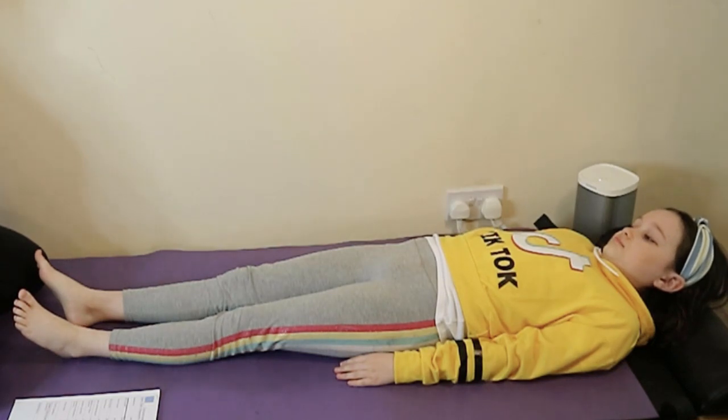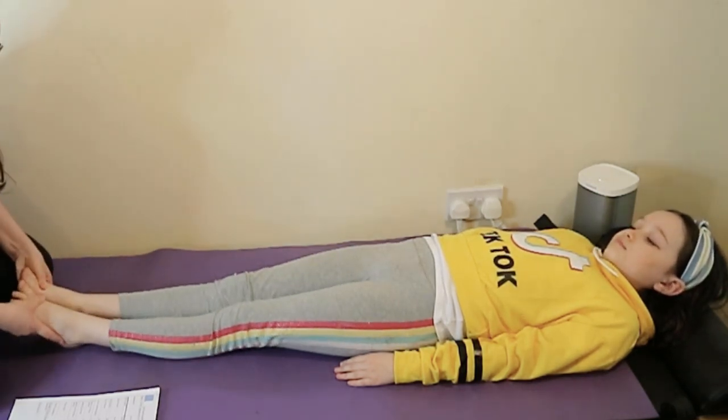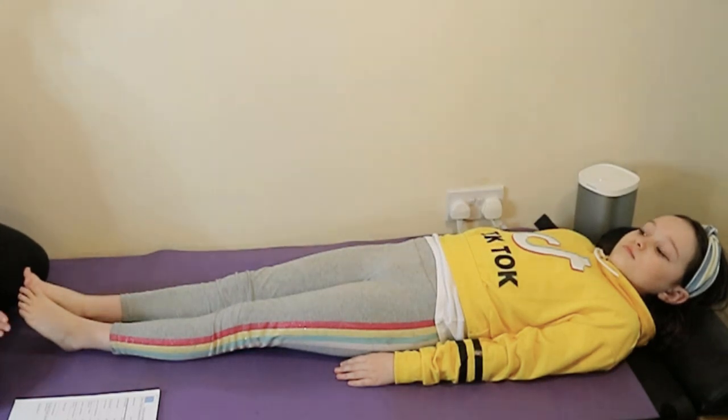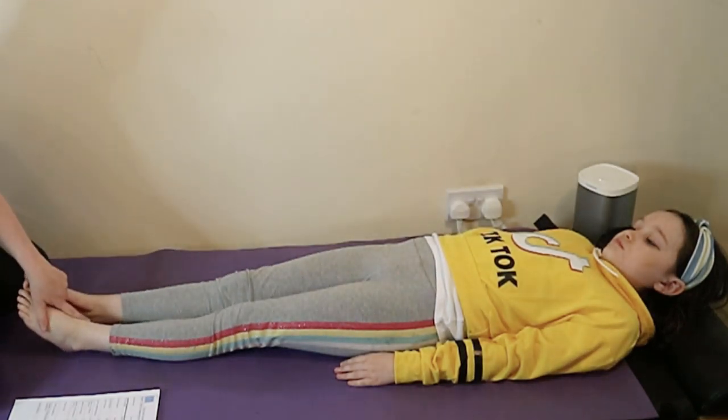And in cases where you're really having to look to find something, then you've got to ask yourself, are you looking for something that's not there? So unless it's really obvious, then that's a negative. So Emmy is absolutely perfect here. I don't feel the need to do any further assessments with her leg length discrepancy.